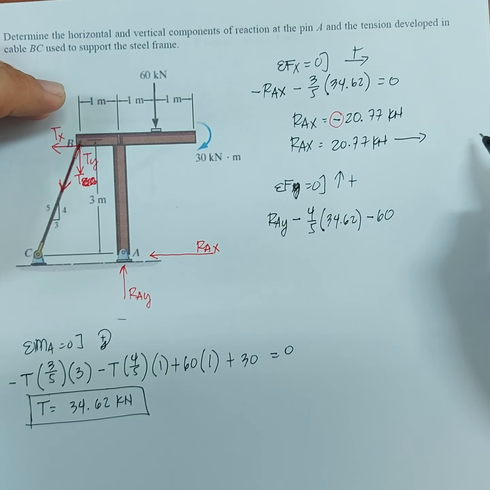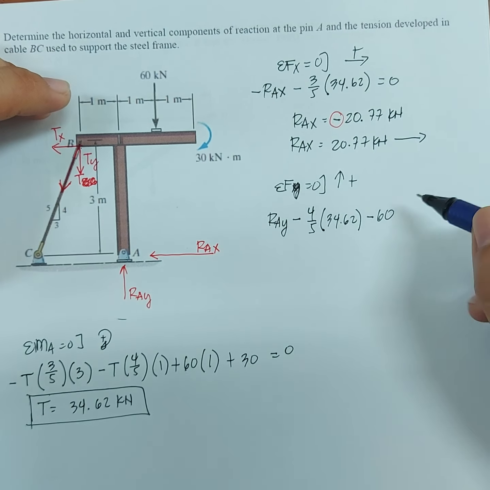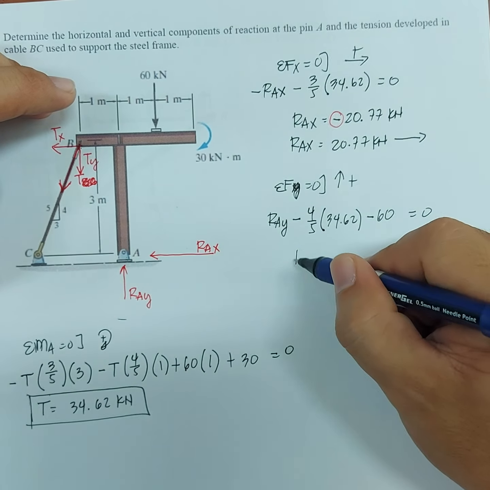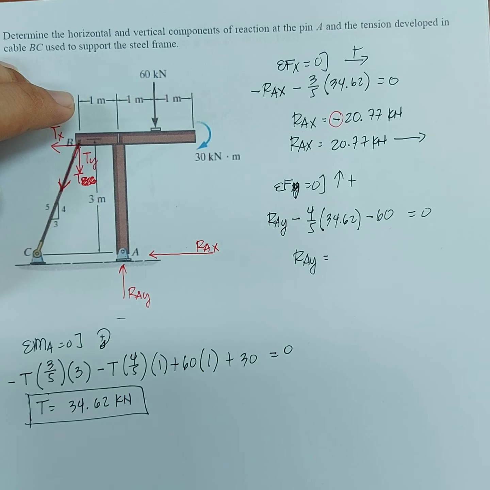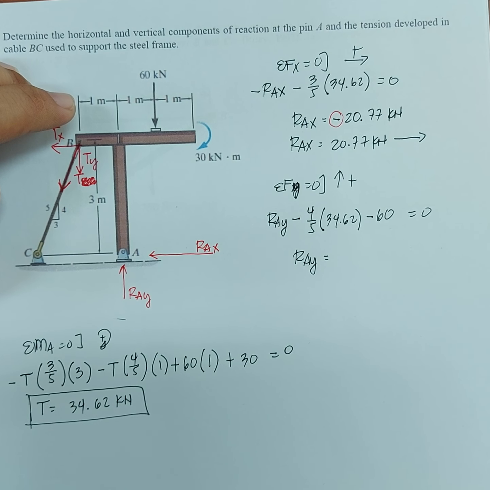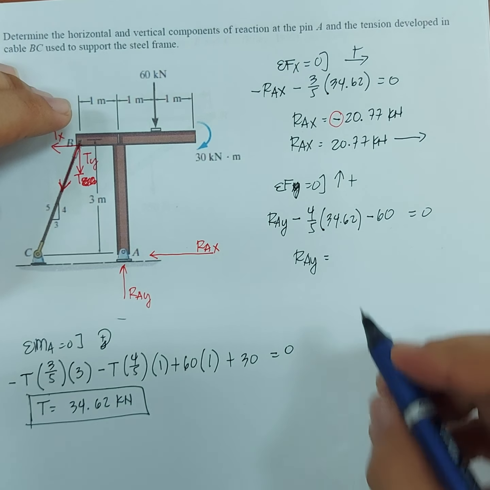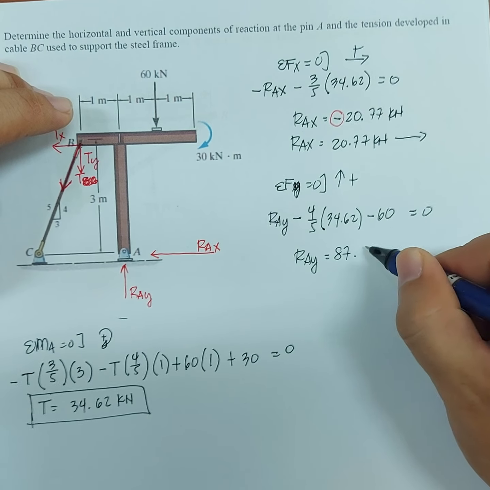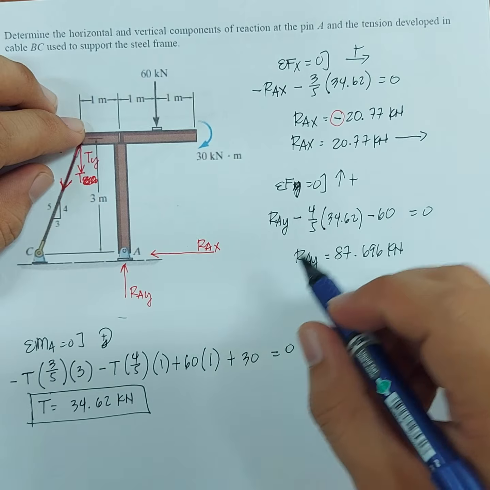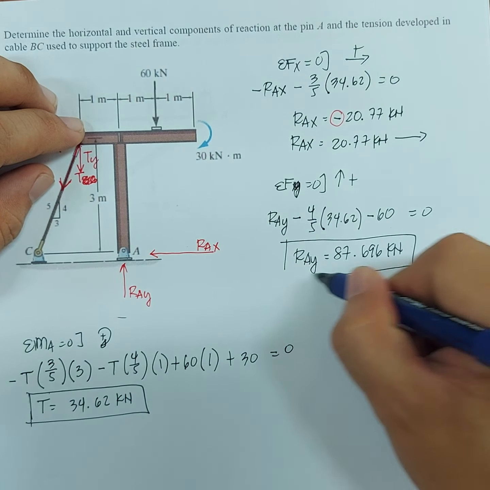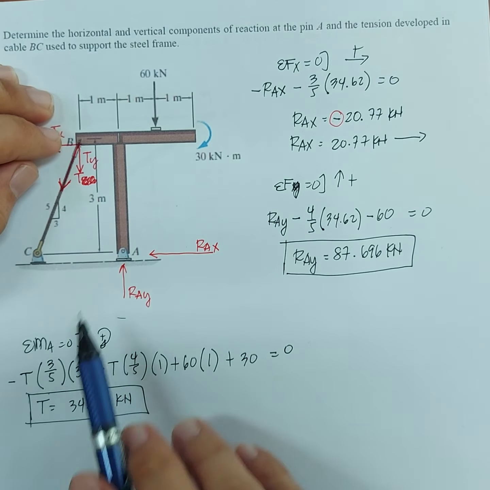Meron pa ba? Wala na. Kung wala na, equate na natin ito sa 0. So RAY is equal to 87.696. So positive naman siya. So that means tama yung direction natin ng RAY na upwards.